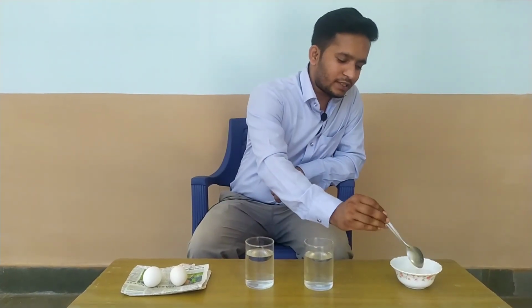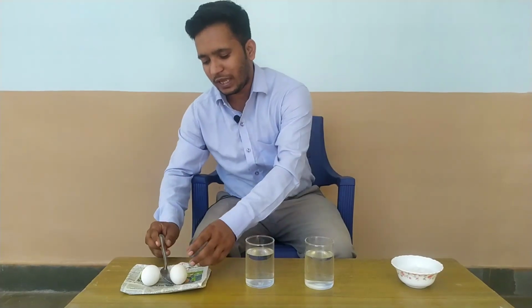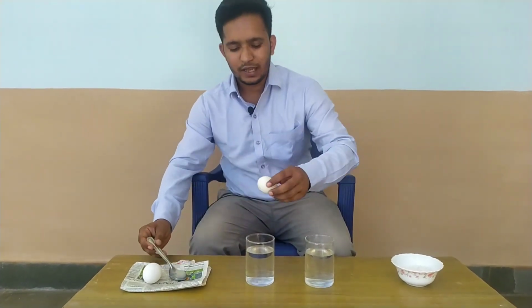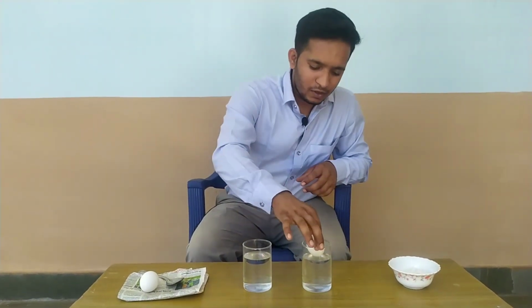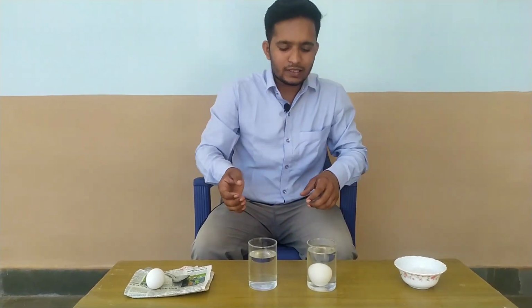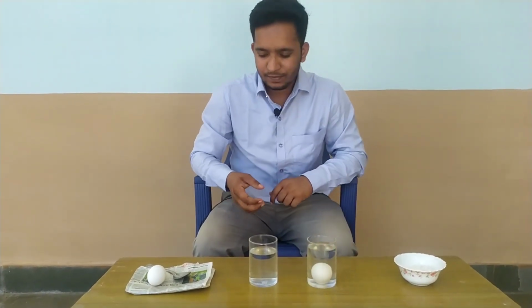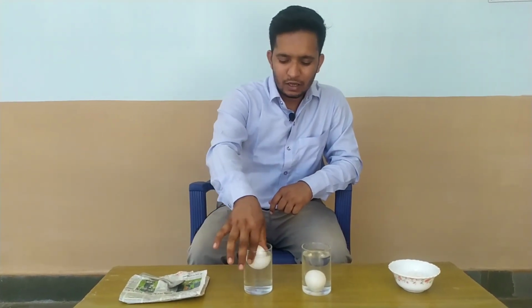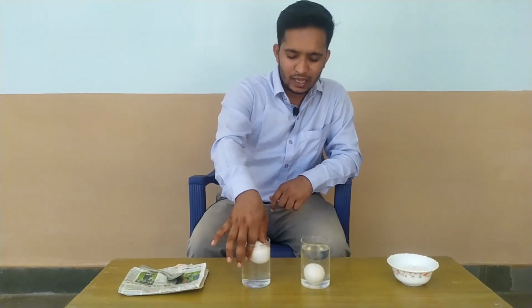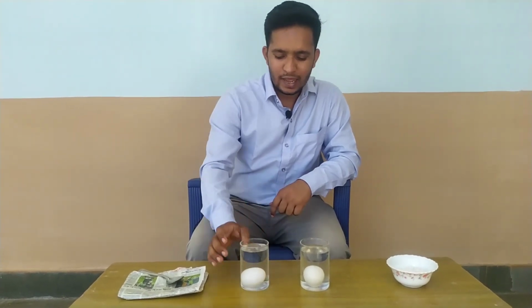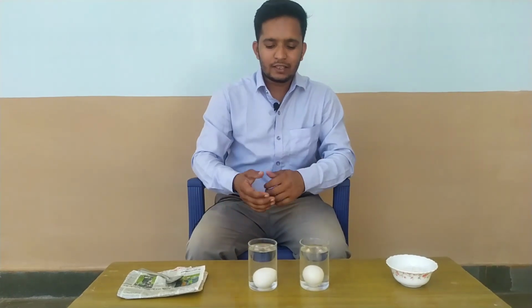So, at first we will check the buoyancy of these eggs by putting them in these glasses of water. As you can see, when I am putting this egg inside this glass, it is sinking and it reaches the bottom, and the same thing will happen with this glass also, as both glasses are with the same liquid and they are of the same water level.